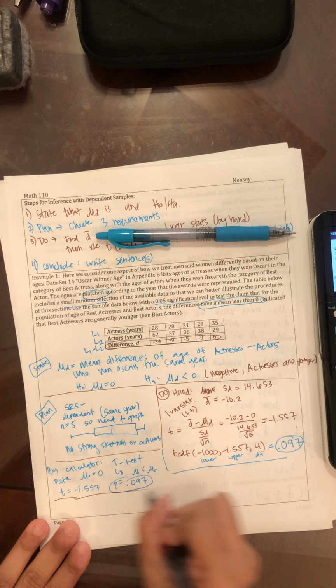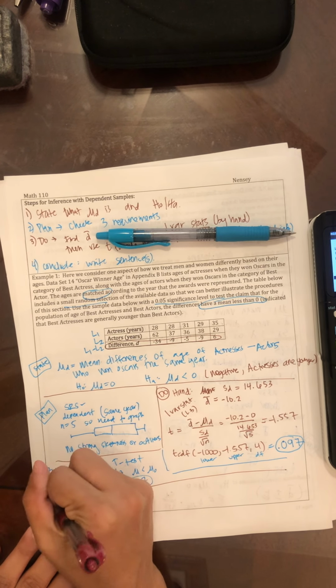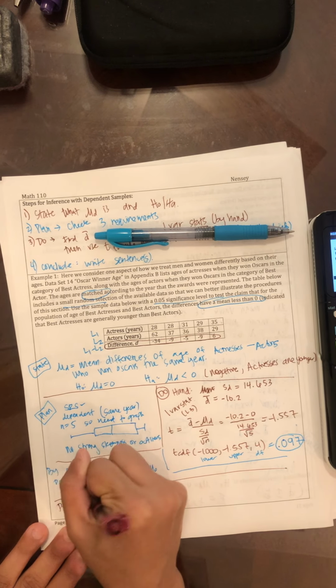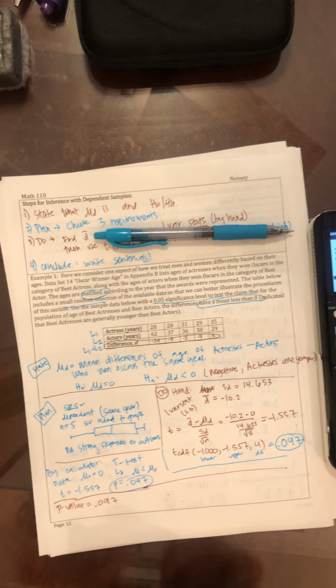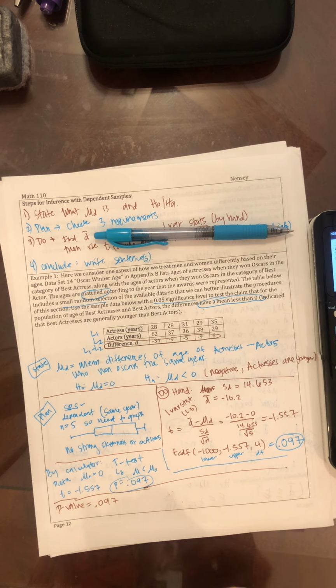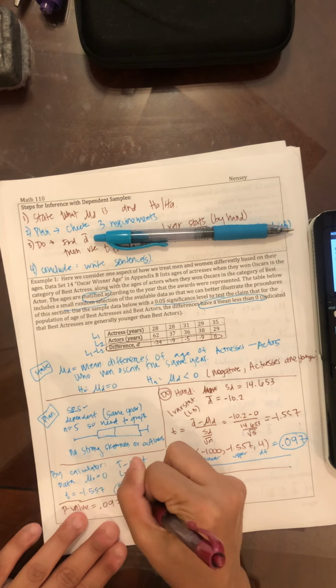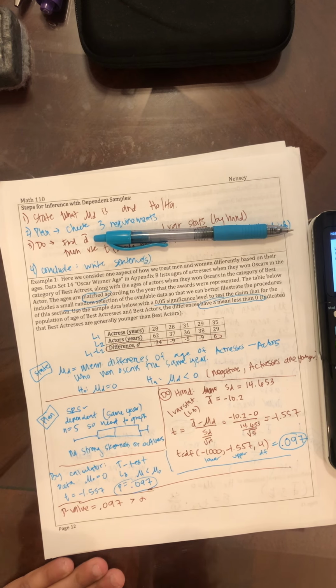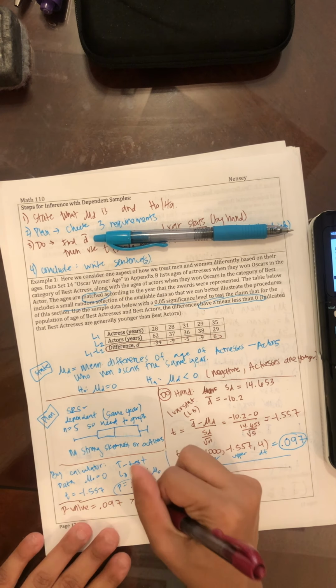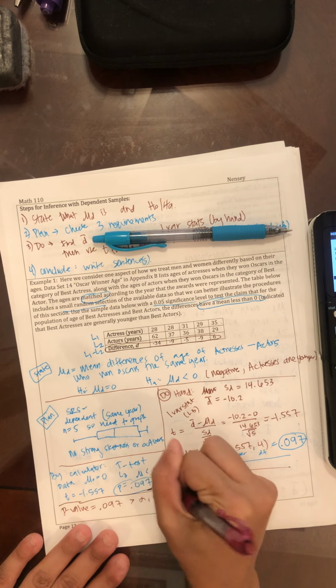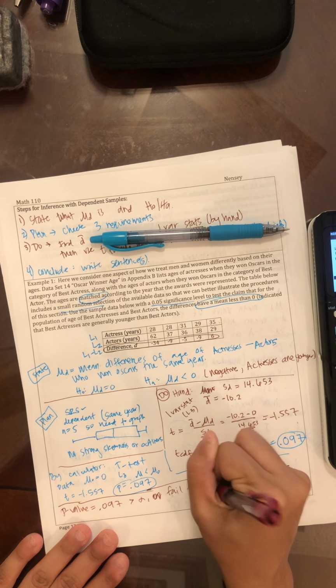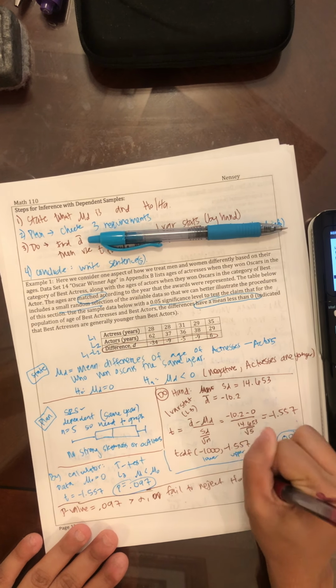Okay, our last part is our conclusion. So we're going to write p-value is equal to 0.097, which is greater than alpha. So what are we going to do? We fail to reject H0.